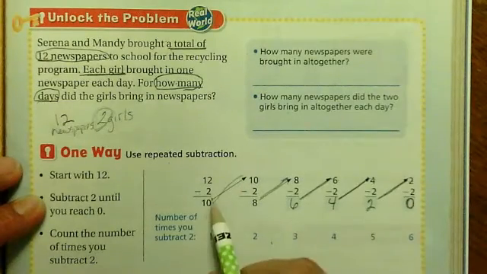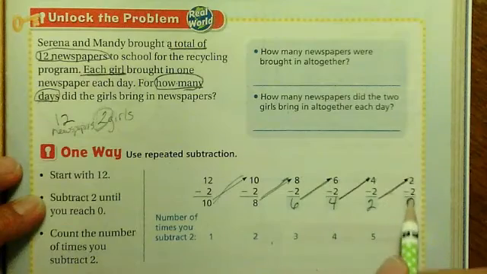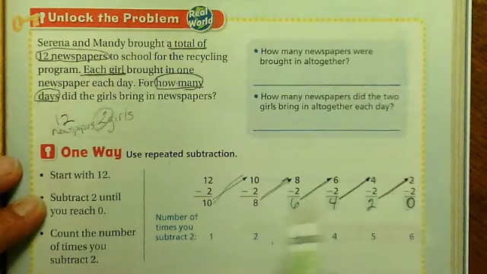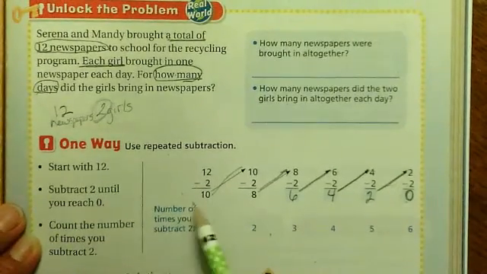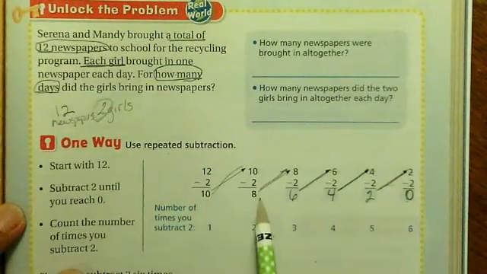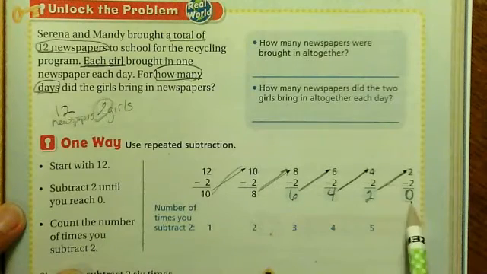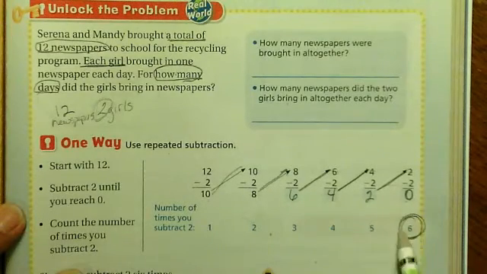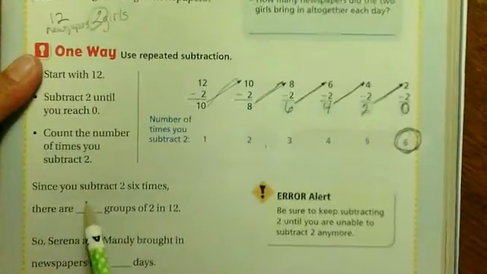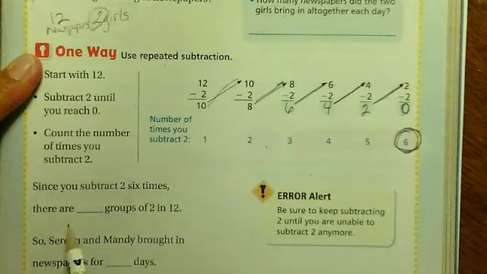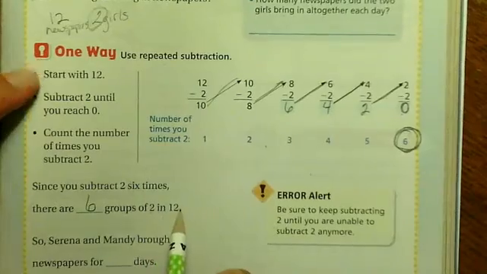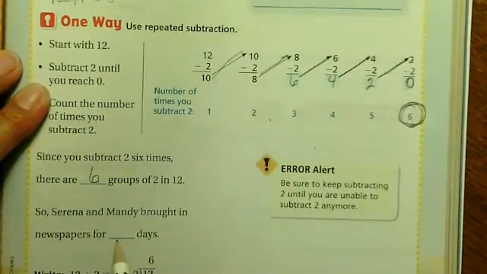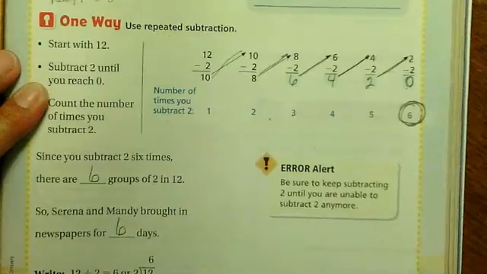Okay, so I repeatedly subtracted the same number until I reached 0. That is repeated subtraction. Count the number of times you subtracted 2. All right, so this was the first time, second, third, fourth, fifth, sixth. I subtracted 2 6 times. So that means, since you subtracted 2 6 times, there are 6 groups of 2 in 12. So Serena and Mandy brought in newspapers for 6 days.